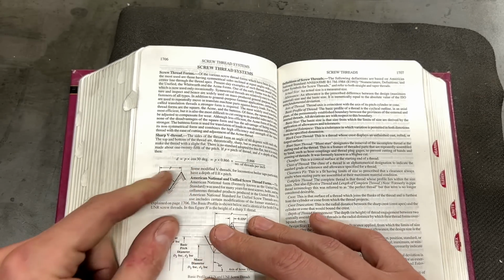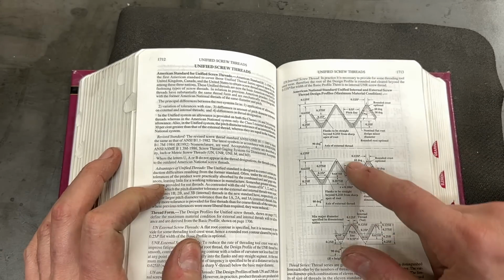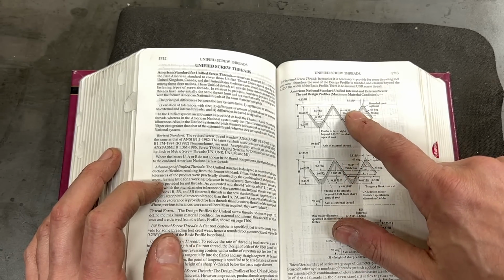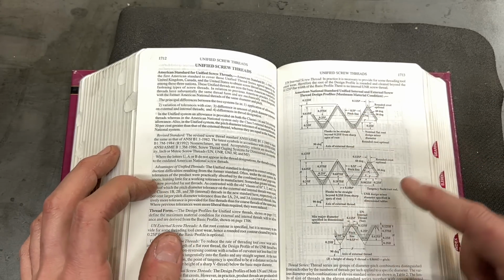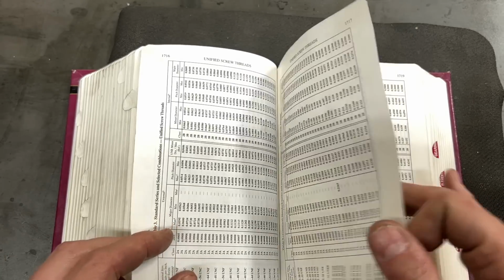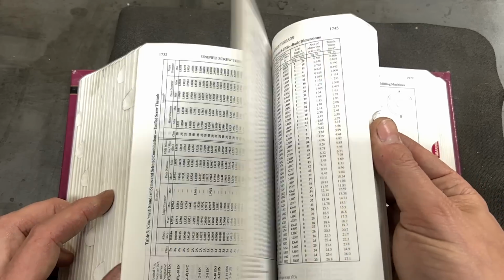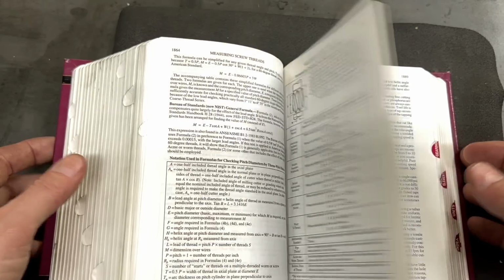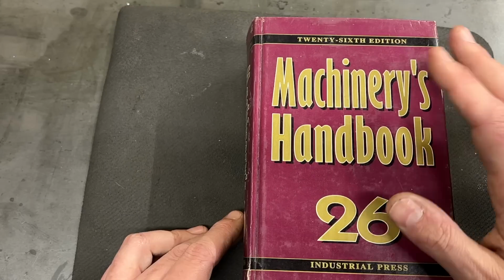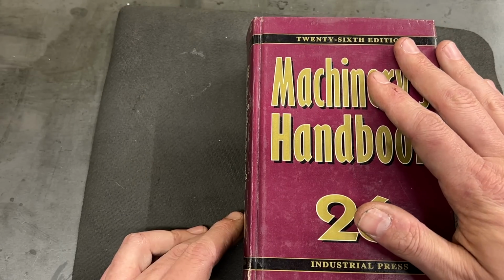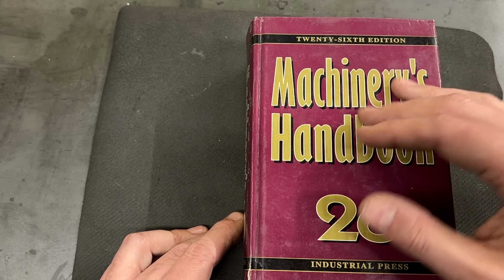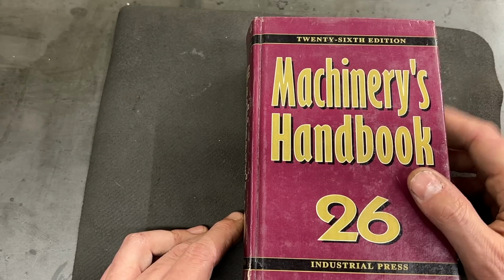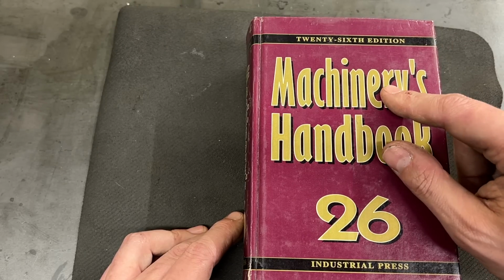Mathematical formulas, definitions, diagrams of thread forms with mathematical formulas and definitions, tons, and I mean tons of charts, all conveniently laid out over the course of a couple hundred pages. What I'm saying is, it's a lot. And while the information in the handbook is not only fantastic, but a surefire cure for your insomnia, I don't think that this is the best place for us to start.